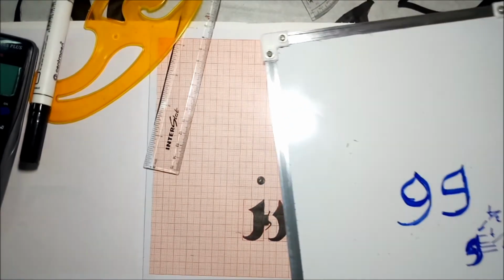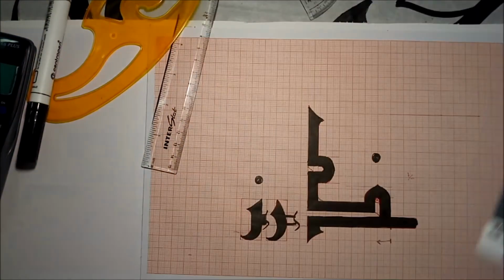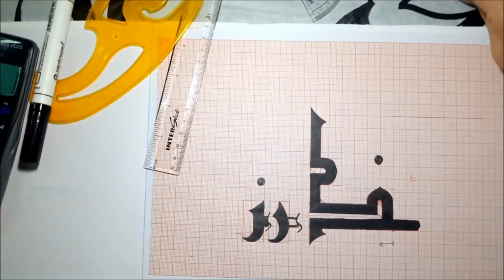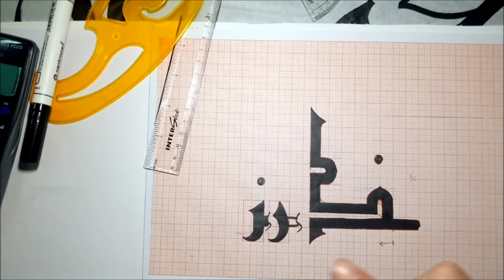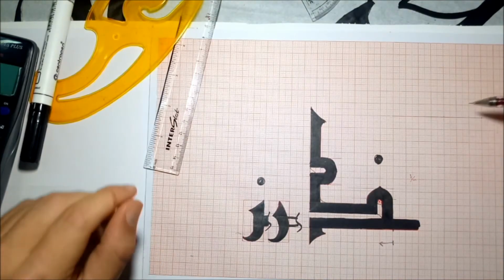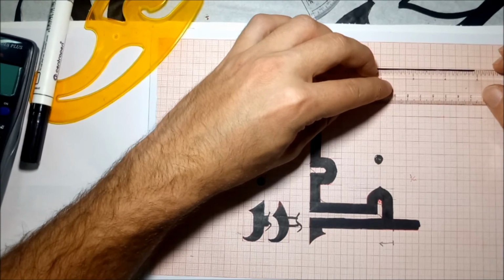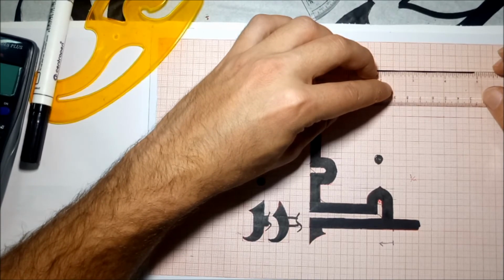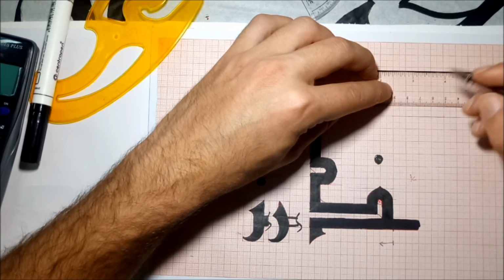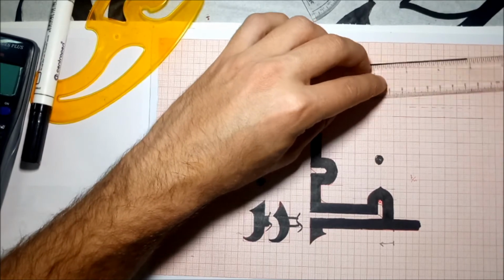Therefore, using these dimensions, we are going to start from the baseline and give it the full thickness, the 8mm thickness. This is it.